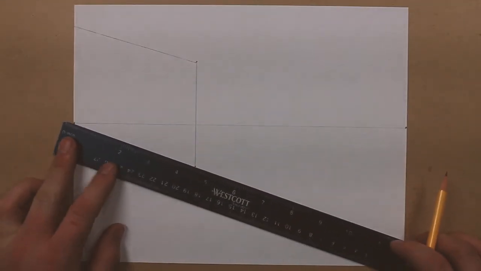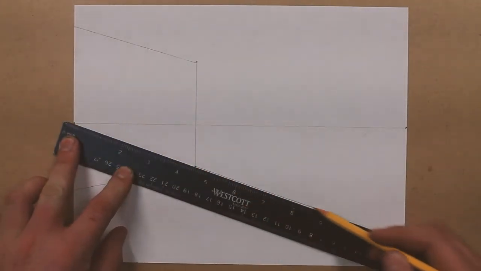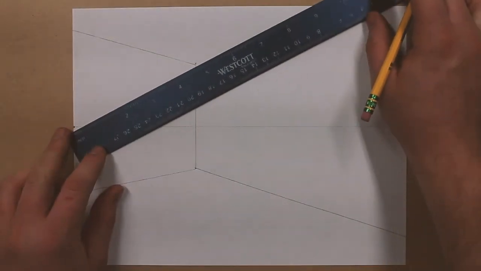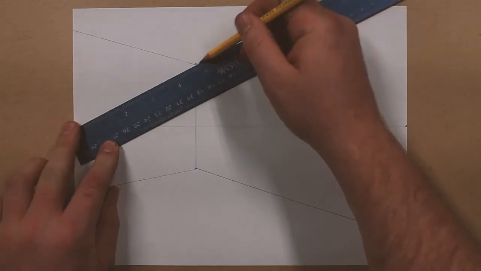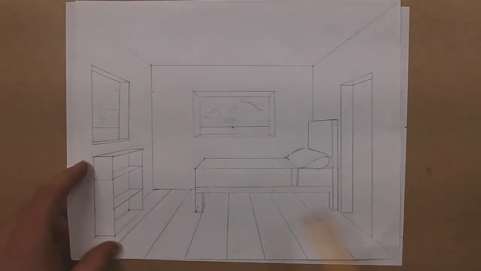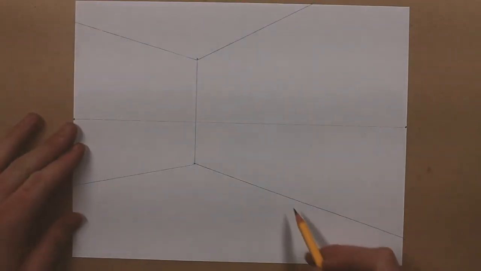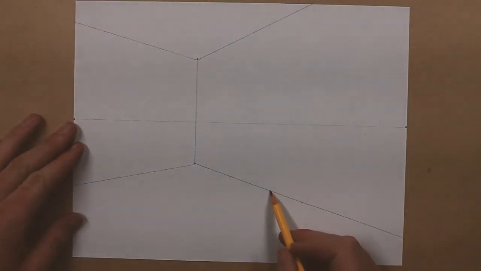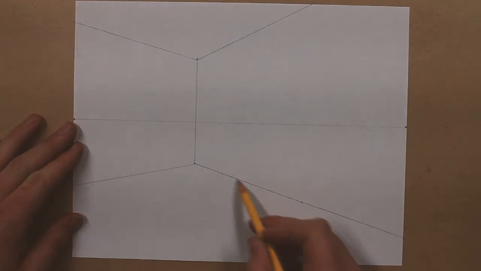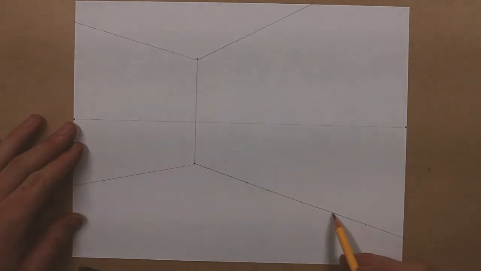Now you'll notice the difference between the two is that this one has two vanishing points and two types of converging lines. The converging lines are any lines that go to a vanishing point, and this is going to help us understand what's changing in the drawing. As you notice, we were facing the back wall in the one-point perspective video, but now we're facing that corner, so we've slightly turned our perspective in this room.